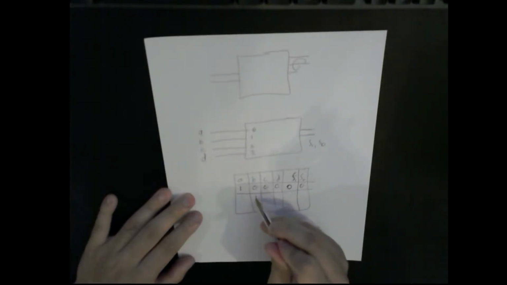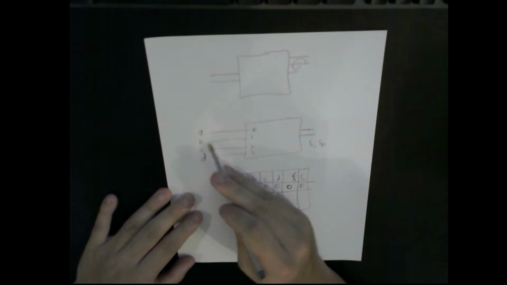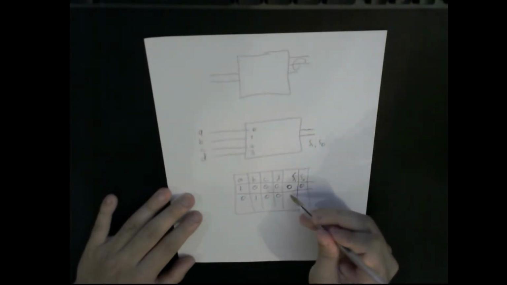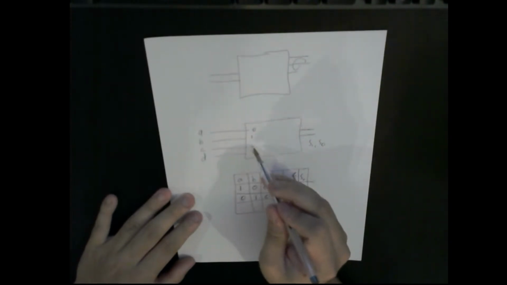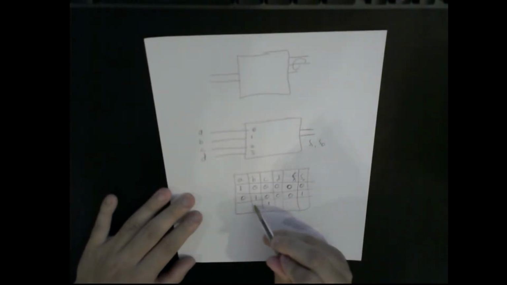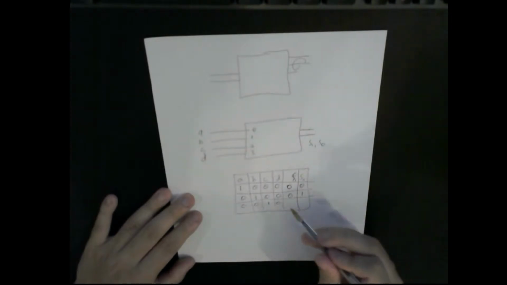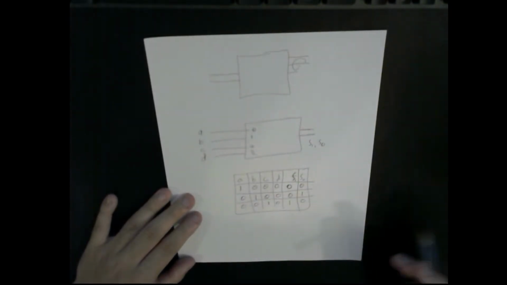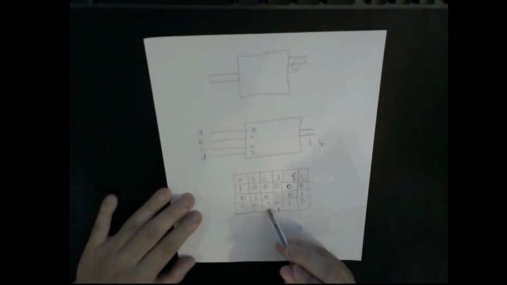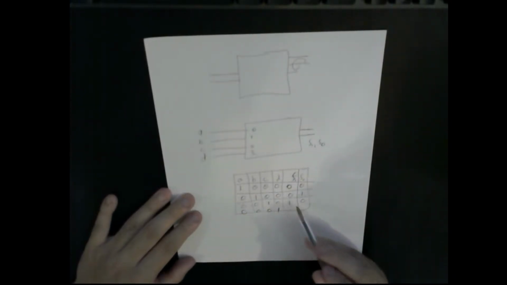If we have B selected, B is like this number 1 here, so this output's going to go to 1. We have C here, this is like 2. So if C is 1 and everything else is 0, this is going to go to 2. And if D is equal to 1, everything else is 0, it's going to go to 3.